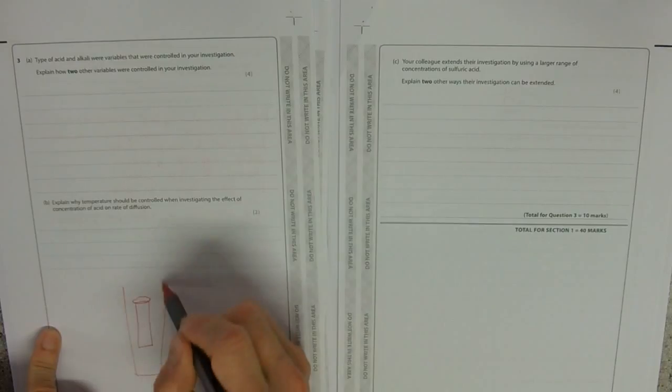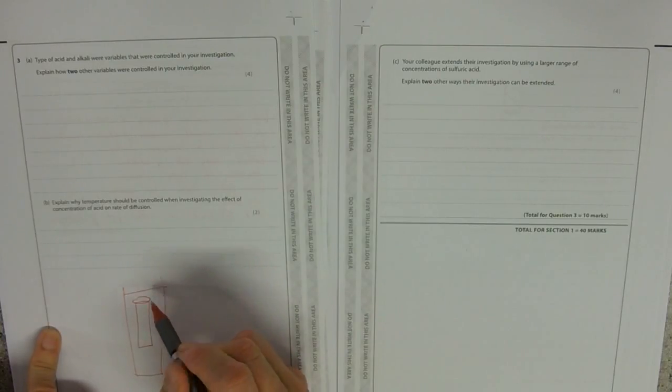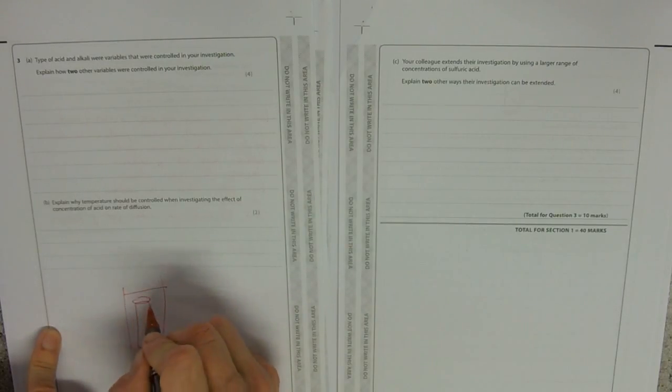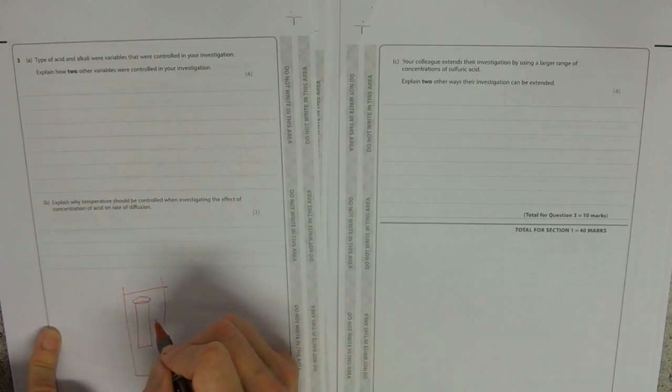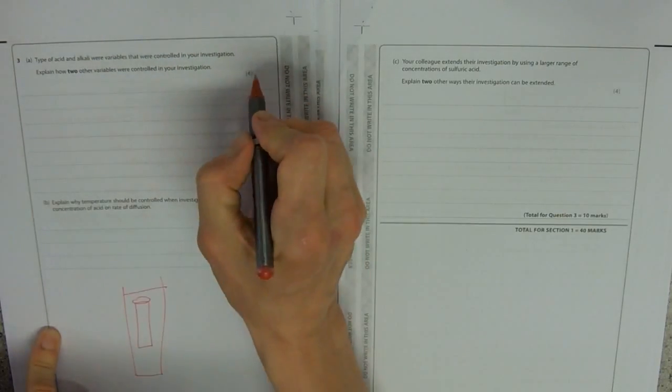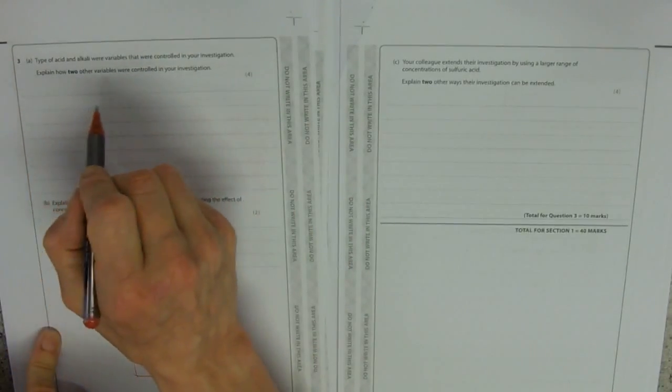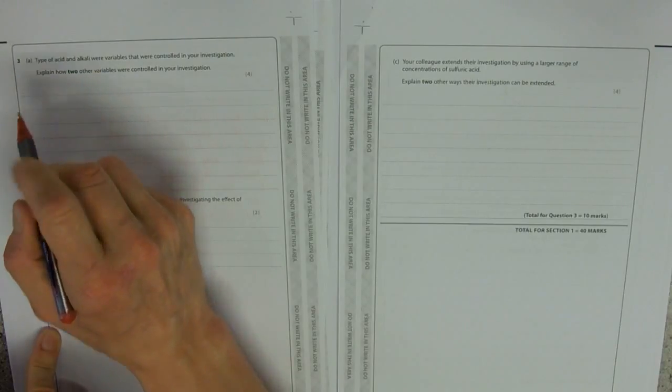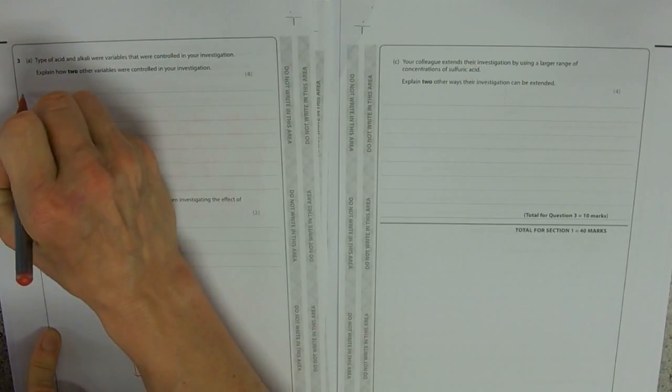If you think about the tube that we're in, how much alkali, the volume of alkali. So think about the temperature that we run this experiment in. So lots of control variables. Here are some suggestions. These need to be linked, so it needs to say the variable and then explain why.